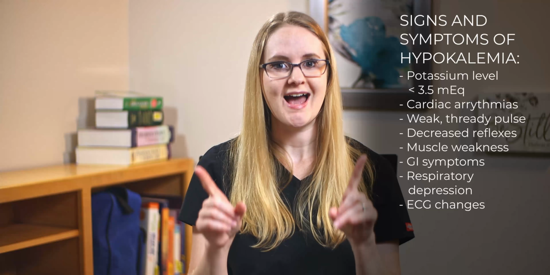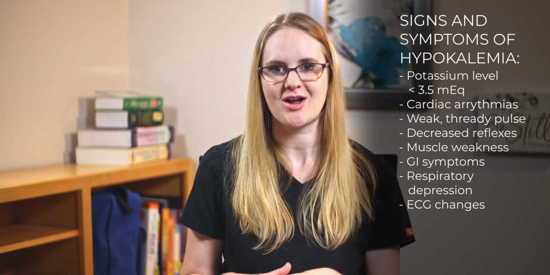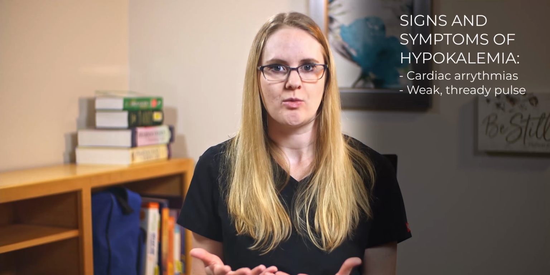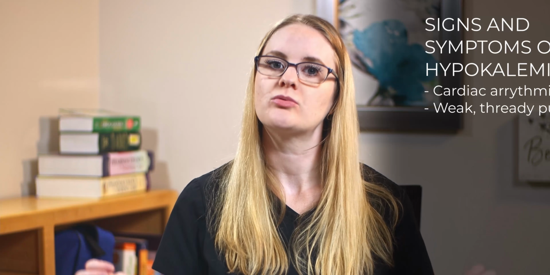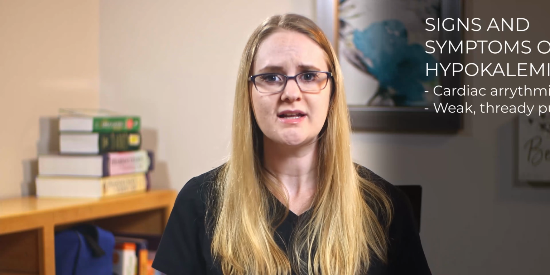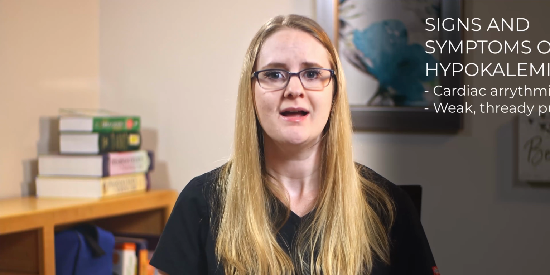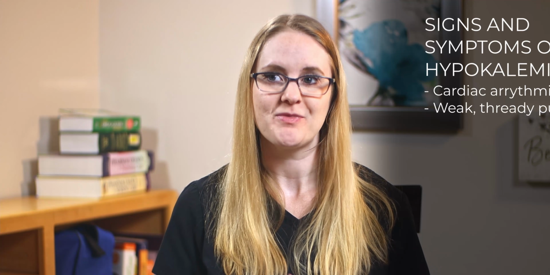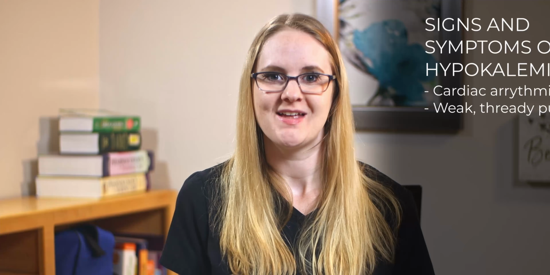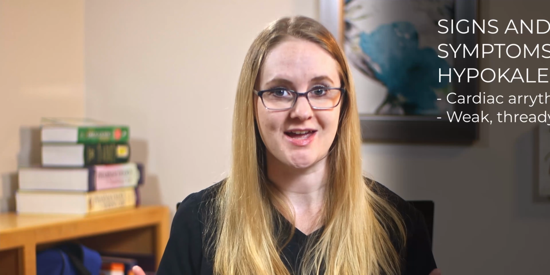Alrighty, now the first category of symptoms we'll talk about are the cardiac ones, cardiac arrhythmias, and a weak and thready pulse. So like we said, potassium plays a huge role in regulating the heart. It keeps it pumping, but also regulates the electrical system. So when there is not enough potassium, what do you think is going to happen? Let's do some critical thinking, right?